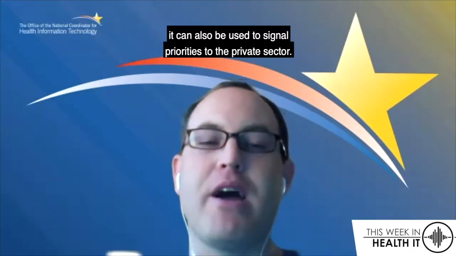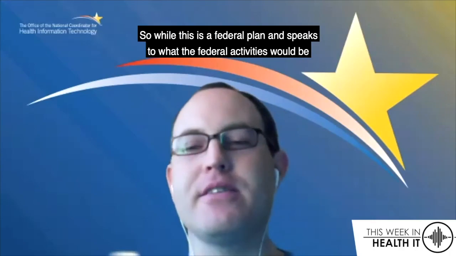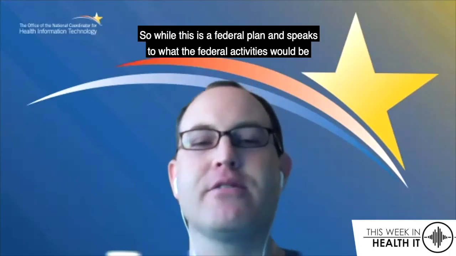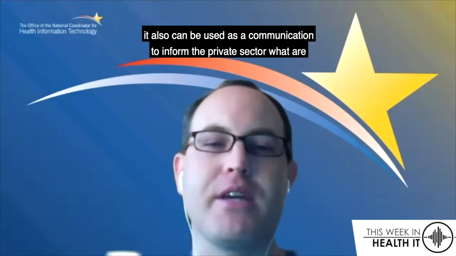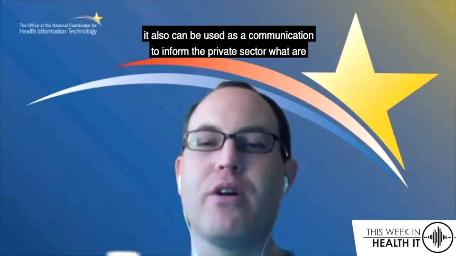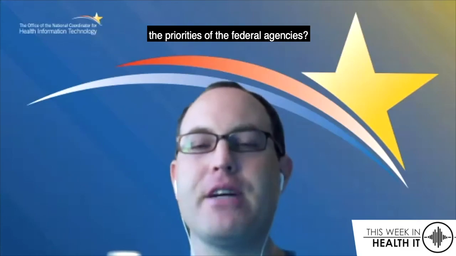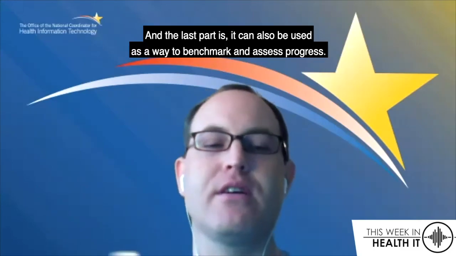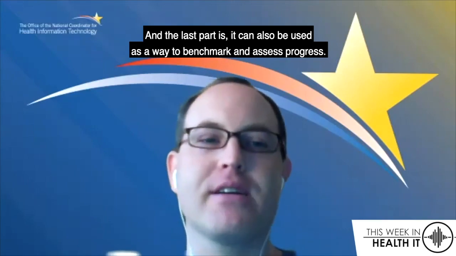It can also be used to signal priorities to the private sector. So while this is a federal plan and speaks to what the federal activities would be, it also can be used as a communication to inform the private sector what are the priorities of the federal agencies. And then the last part is it can also be used as a way to benchmark and assess progress.